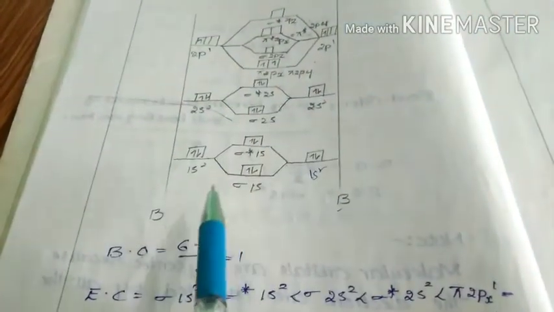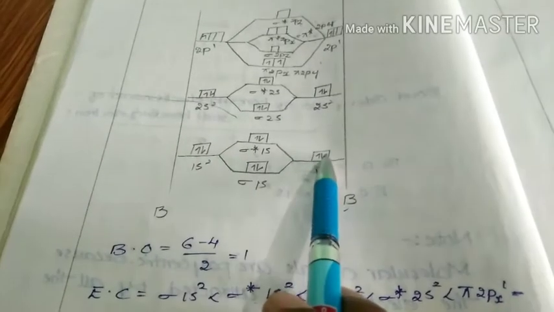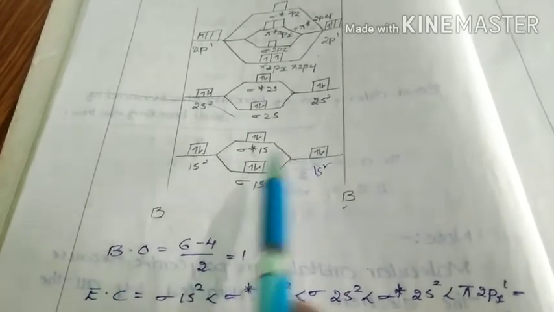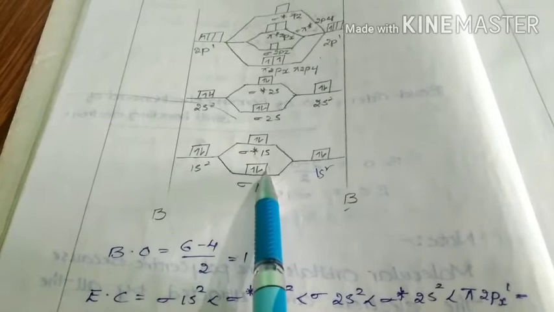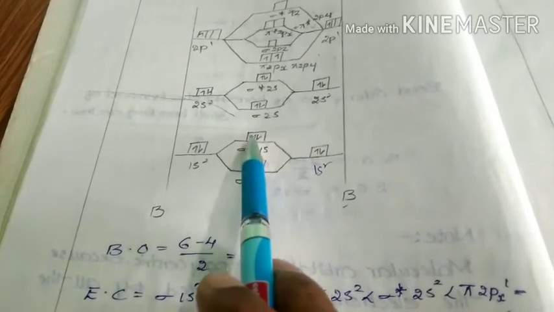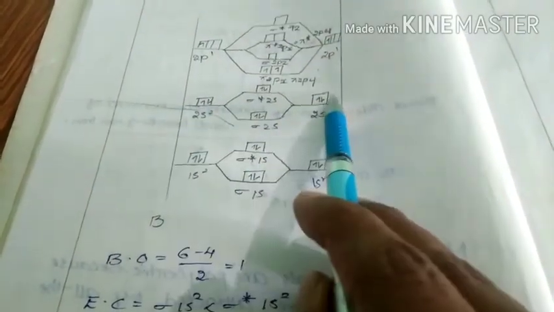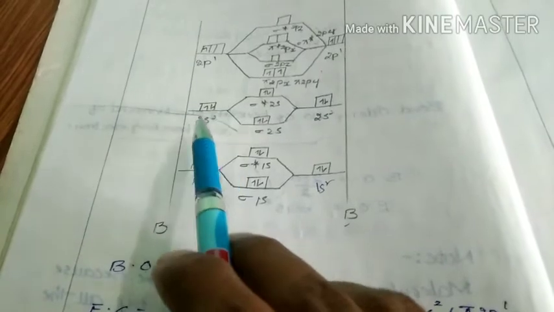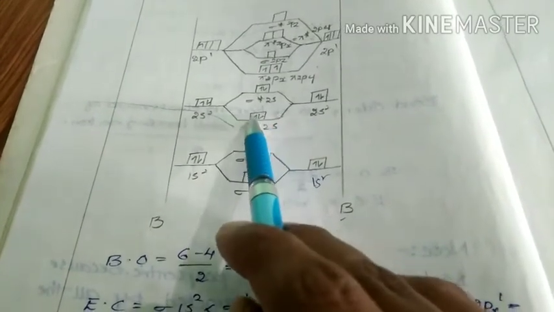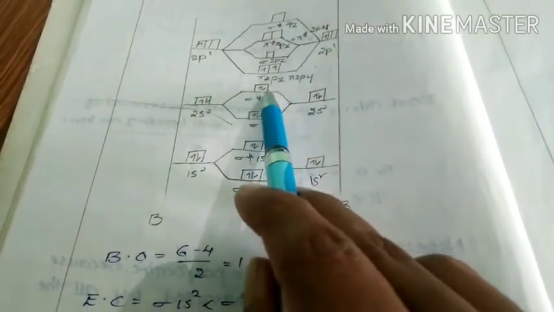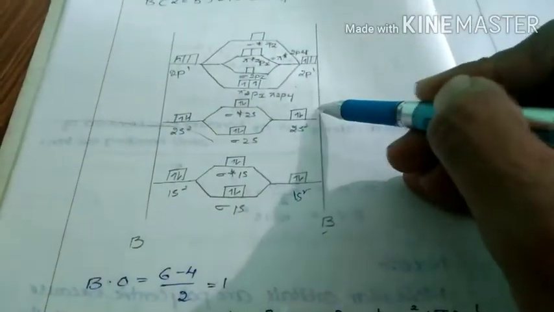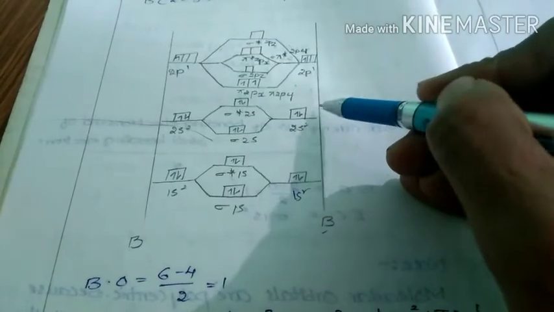Next, after forming molecular orbitals, electrons are filled. Here 2, 2. How many? 4. Out of 4, this sigma 1s contains 2, this sigma star 1s contains 2. So electrons are completed in this case. Here also 4 electrons are present, 2 plus 2, 4. So here this sigma 2s occupies 2, sigma star 2s also occupies 2. So till here, molecular orbitals and electrons are filled.